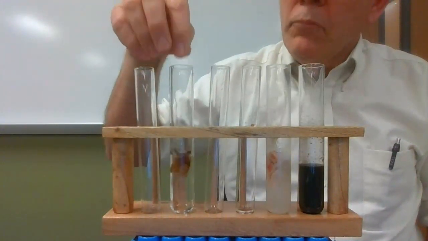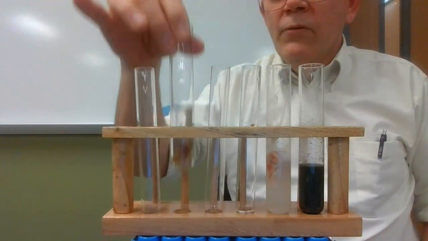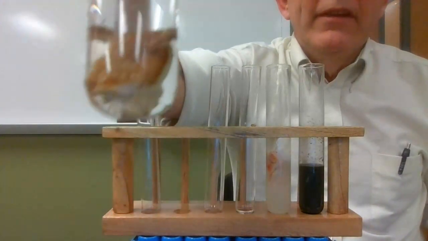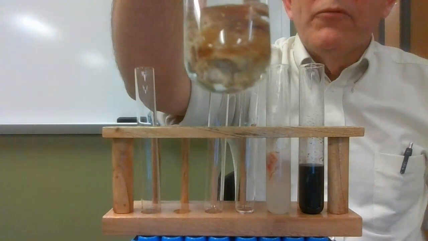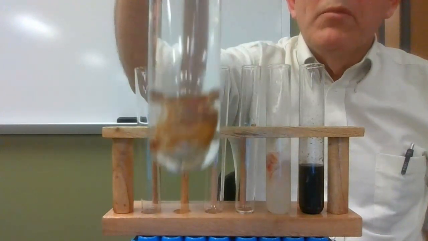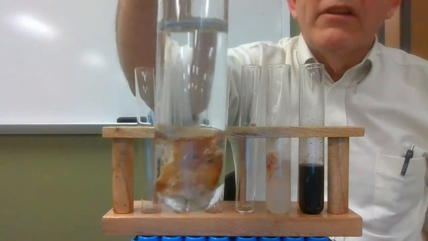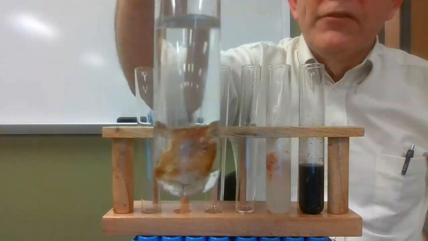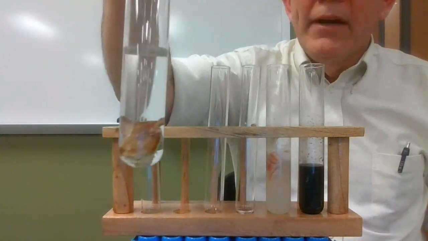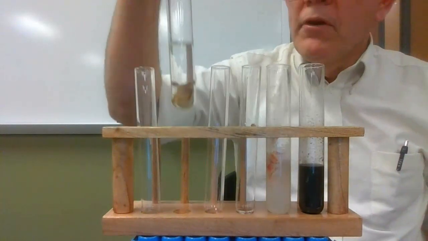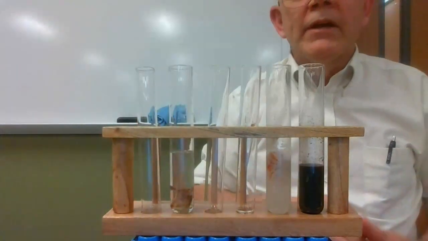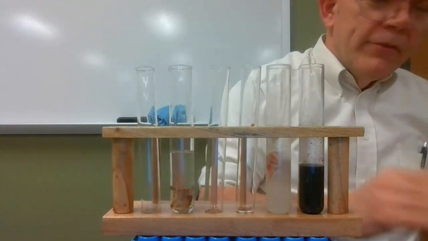Now, if I put this piece of liver in, we will notice what happens. Basically nothing. Okay, for the most part, nothing. Very little. There's a few bubbles coming up off of it, but very little. A little bit faster than just plain hydrogen peroxide sitting by itself, maybe, but for the most part, not much. Why? Well, because enzymes are different than catalysts.